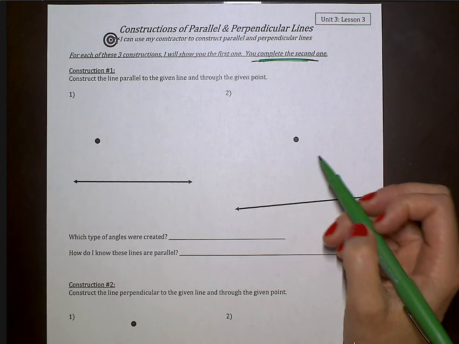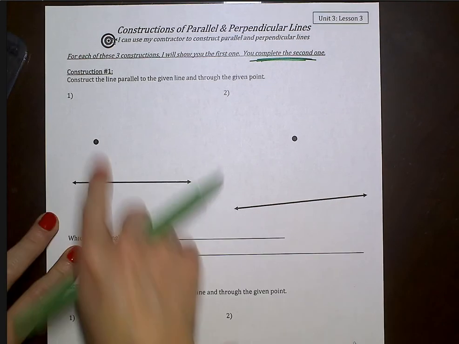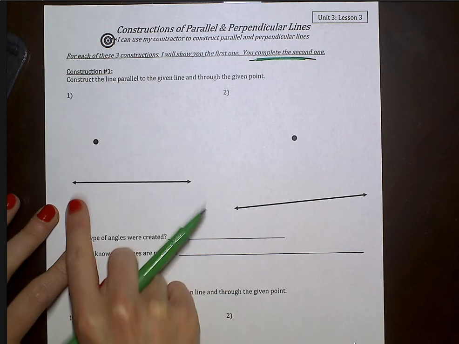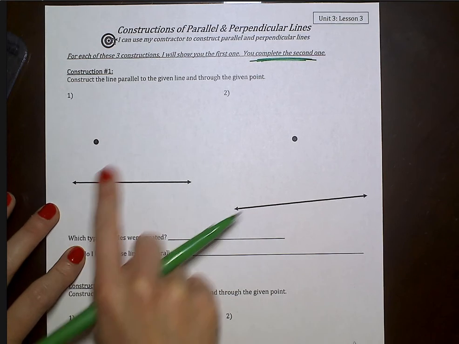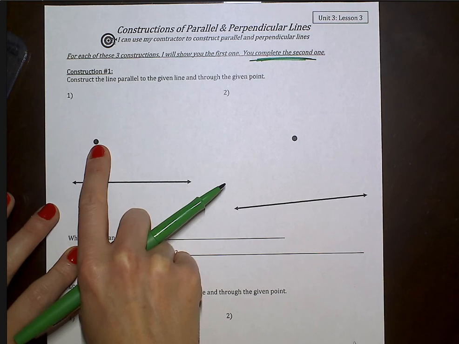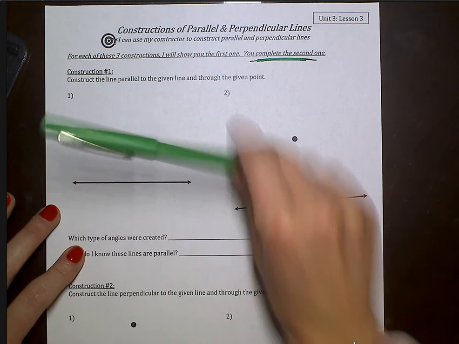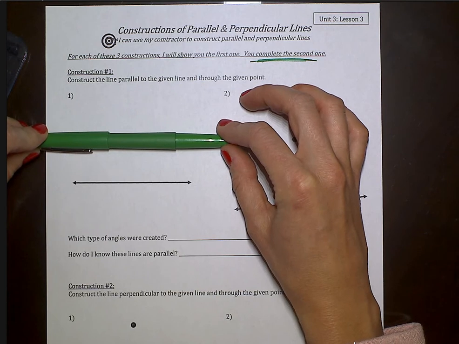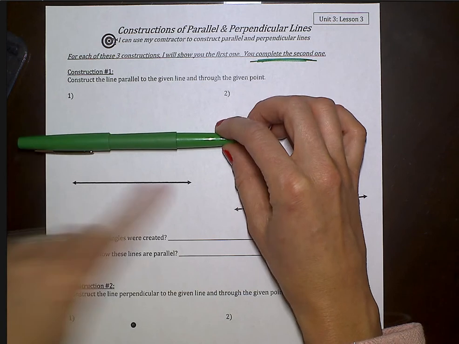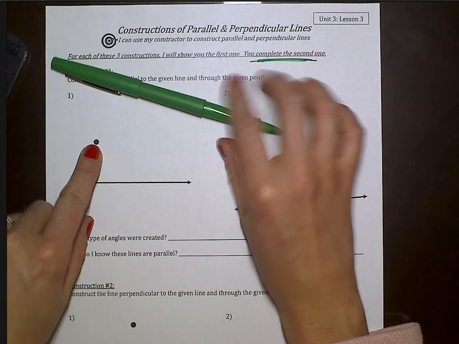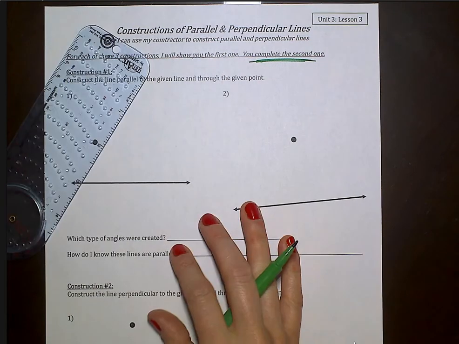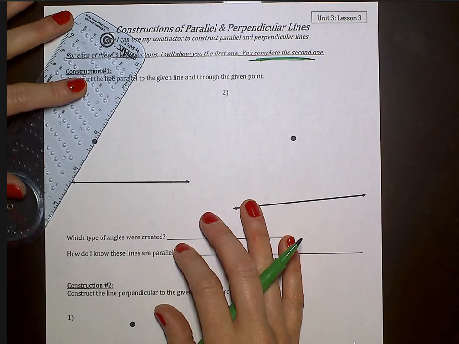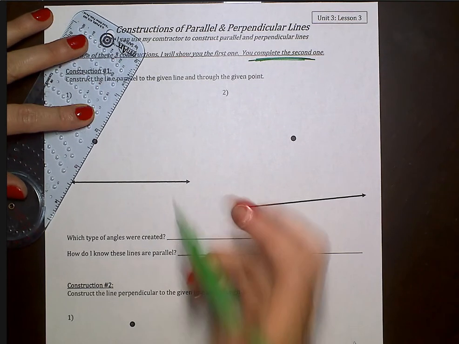So the first construction, we are going to be constructing a line that's parallel to the line given, and it has to go through the point that's floating above the line here. So basically, I just need to make a line, something like this. Think of my green pen as a line. It's got to be parallel to this guy, and it's got to go through this point. So here's the process. I didn't bring a pencil home with me, unfortunately, so I'm going to use pen, but it's always a little easier to use a pencil with your compass.